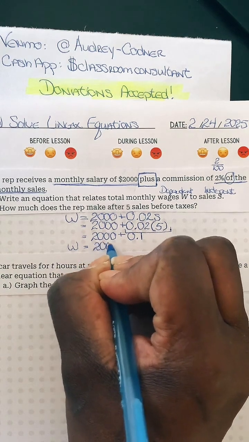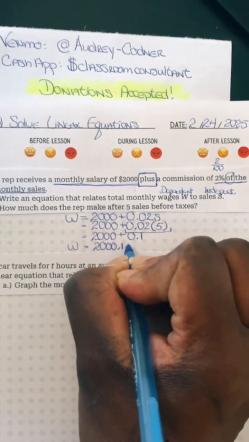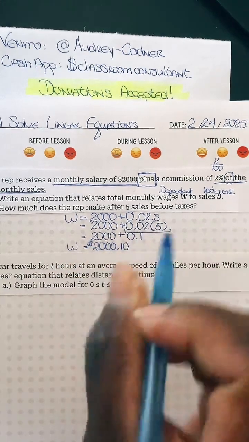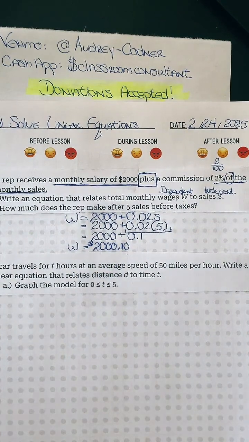So they made, from 5 sales, $2,000 and 10 cents. Interesting job, right? I worked my butt off, got you 5 sales, and all I get is 10 cents. That is crazy. But here we are.